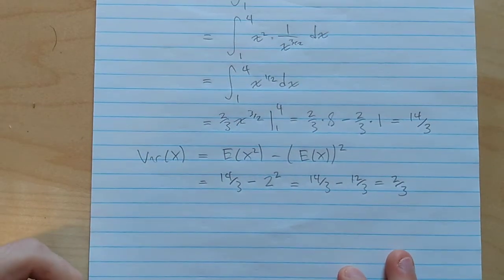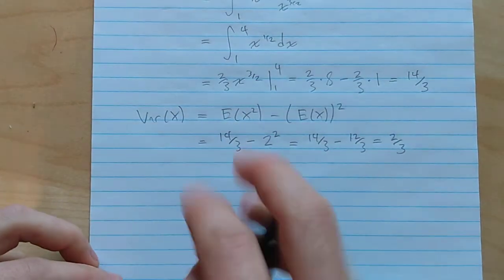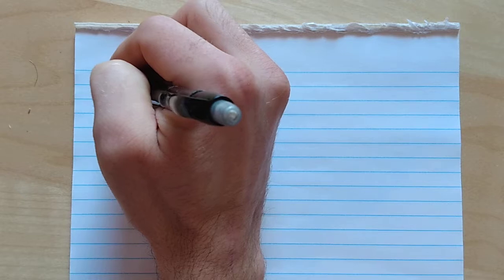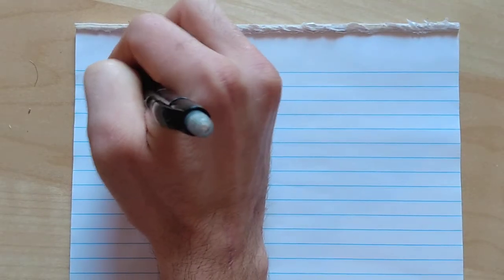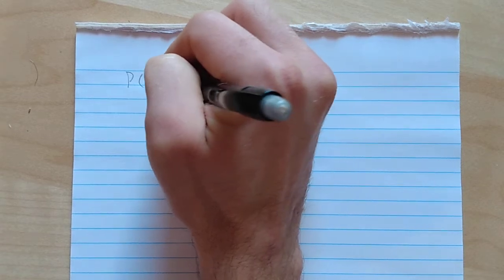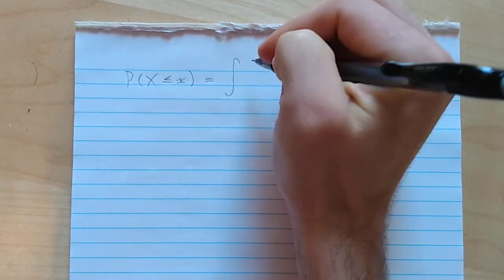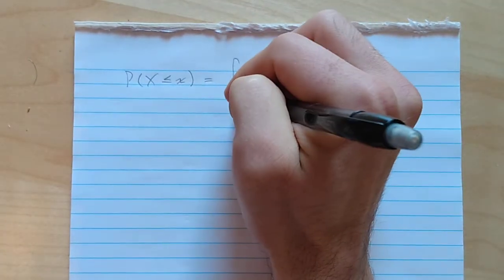Well, this is for part B. I'll just keep going on the next sheet. I'm going to remember that the probability that x lands in any interval, in particular, the probability it's less than little x, is going to be the integral from, in this case, 1.